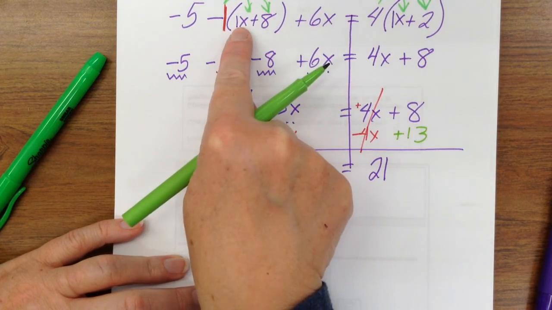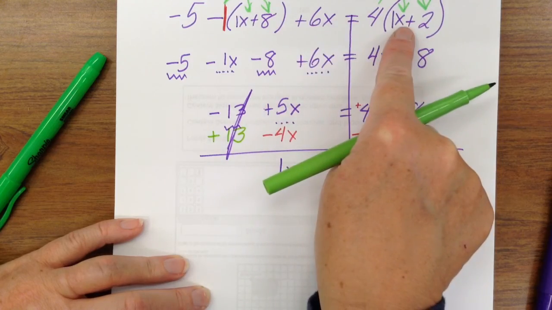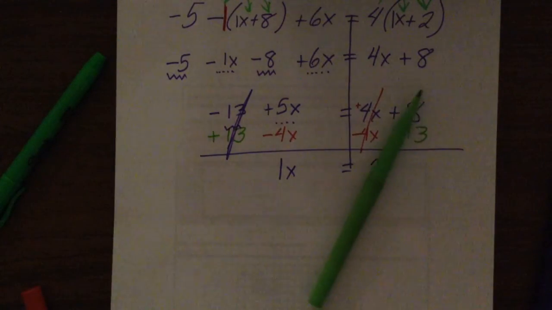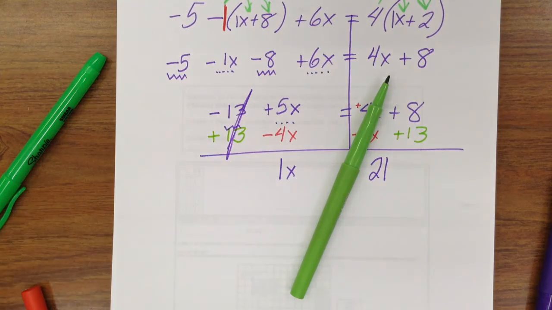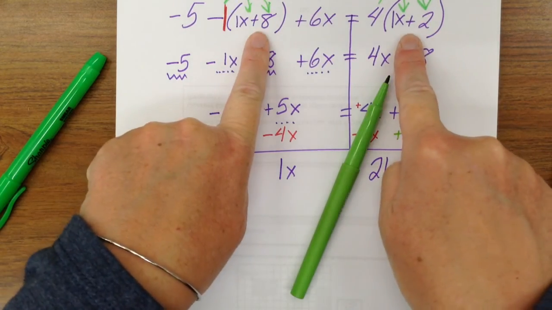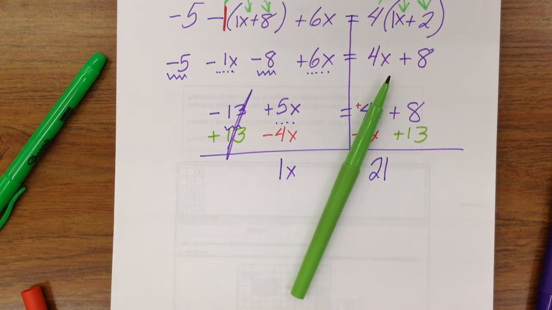Now once again, you should take the time to take your answer, plug it back into the very tippy top. Where? Here, there, and there. You would do all the math on both sides and make sure that the numbers on both sides turned out the same. All right, there you have it.